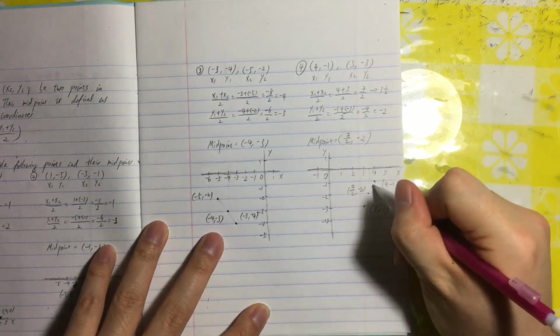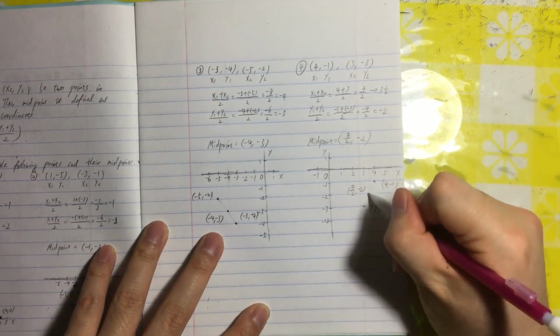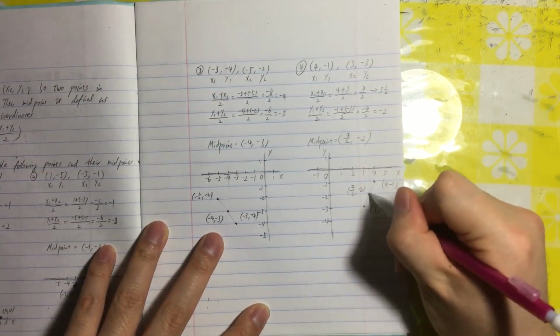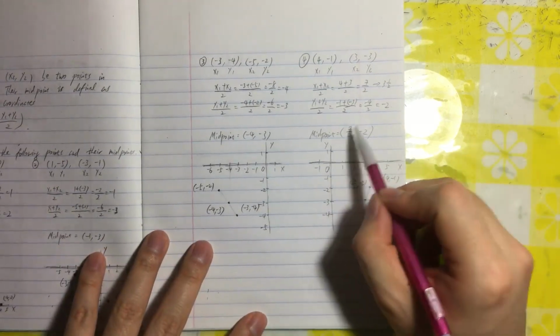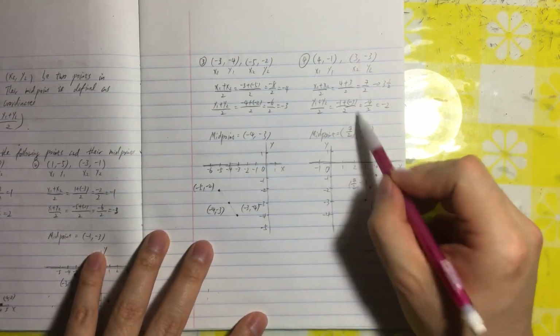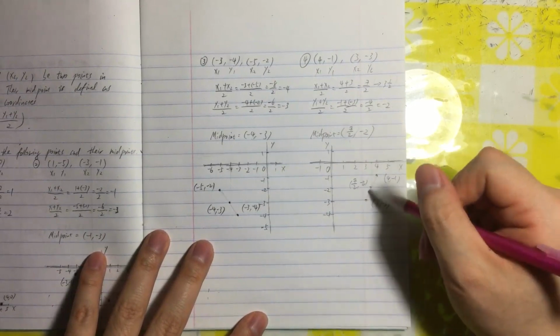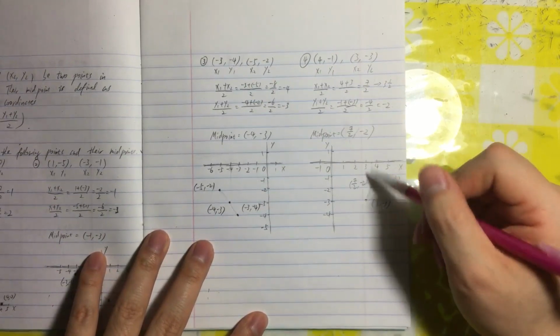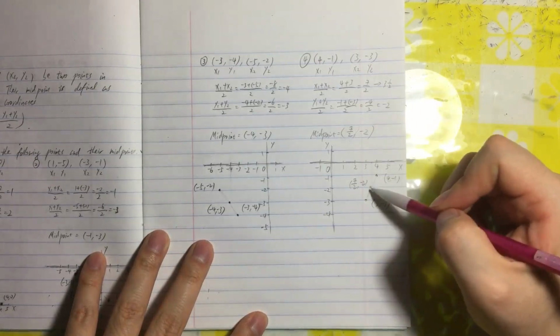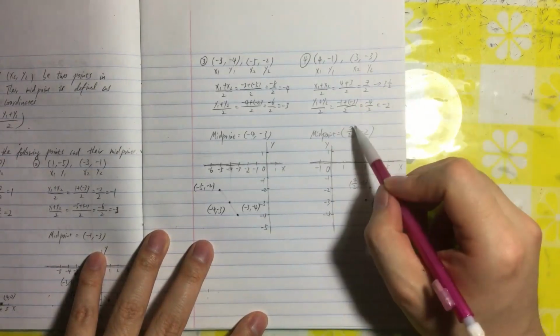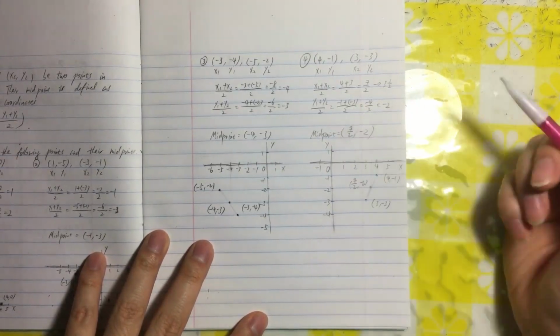If we connect the points, we can see that that's the midpoint of these 2 points. So in general, when we write an answer, we use improper fractions. But when we plot points, we need to use the mixed number. But when we write the final answer, we need to use improper fractions.